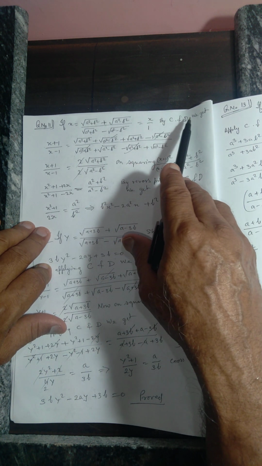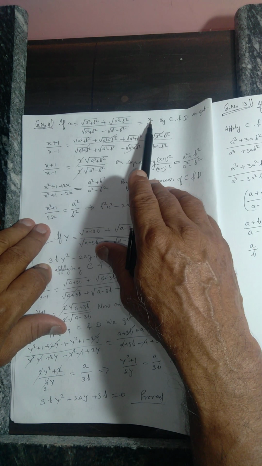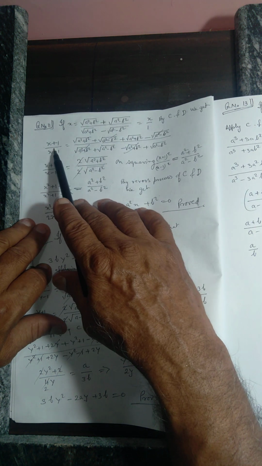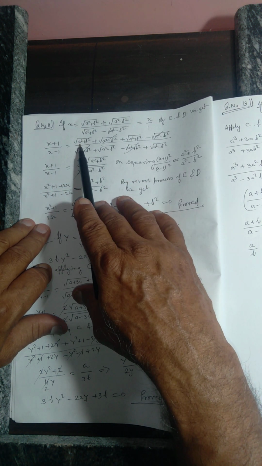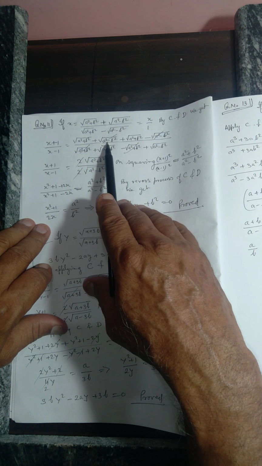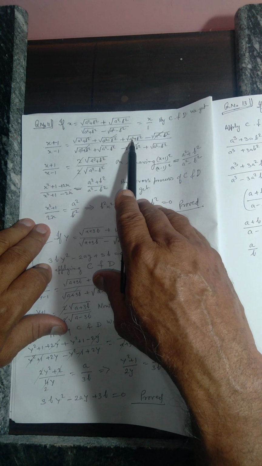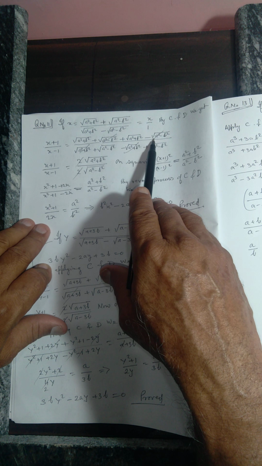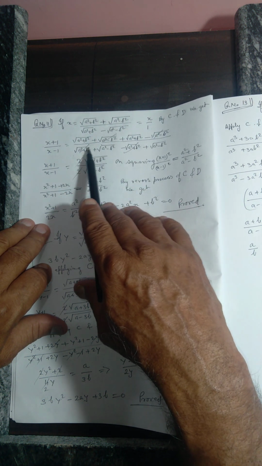By componendo and dividendo we get, here you see, x plus 1 and x minus 1. For this we have to write root a square plus b square plus root a square minus b square plus root a square plus b square minus root a square minus b square, that is the numerator part.